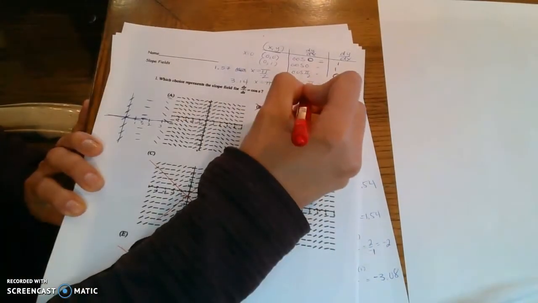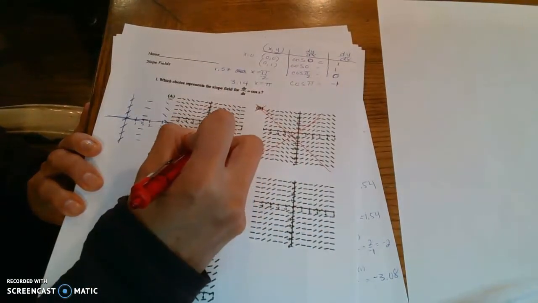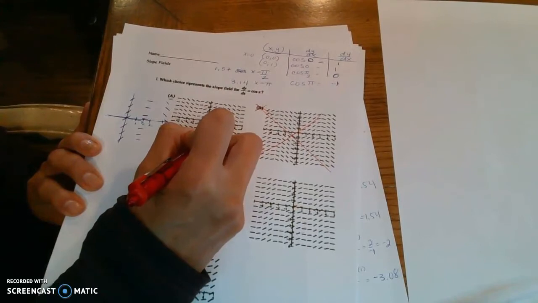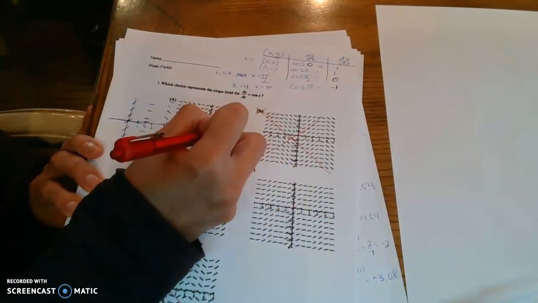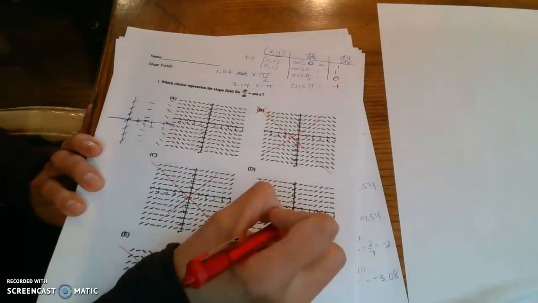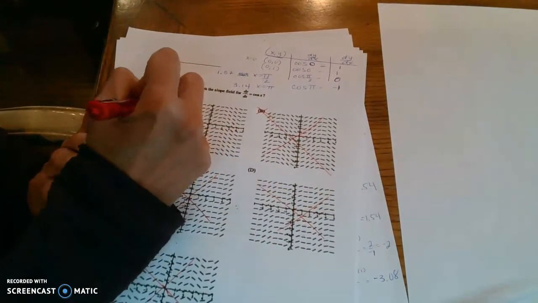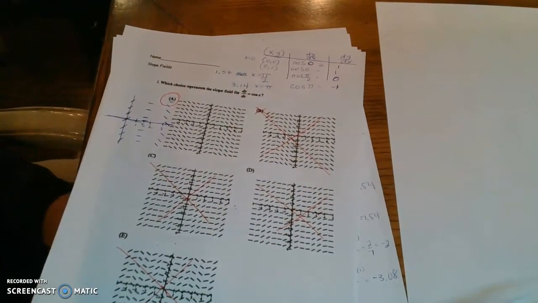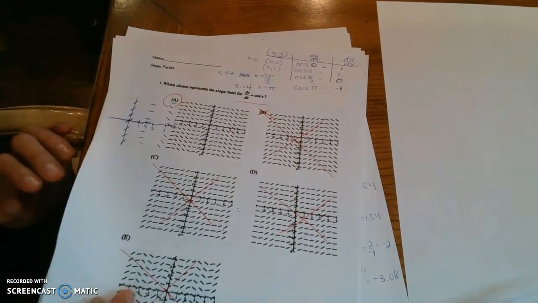So I go to cosine pi when x is pi, which is roughly 3.14, which is just over here, just after that 3, and it's a -1. Well, there's a negative. There's a negative. Okay, so I like what I see there. And here at 3, I see that it's a positive. So now this one came out, and this is my answer. All right, that is what we did, was just create a slope field for the differential equation cosine of x.